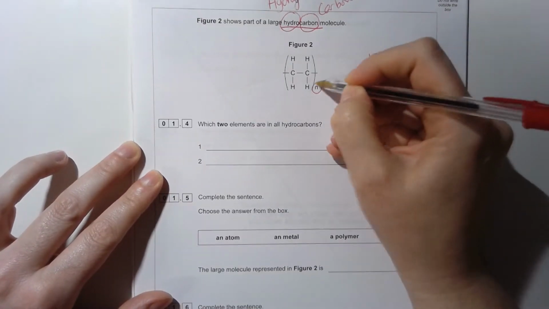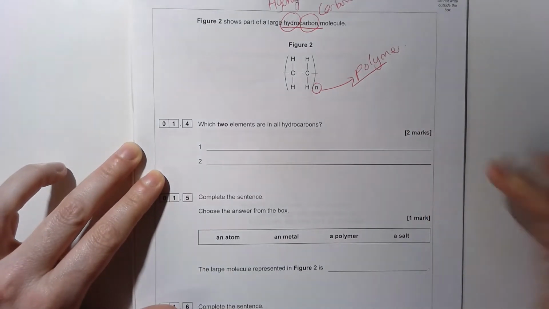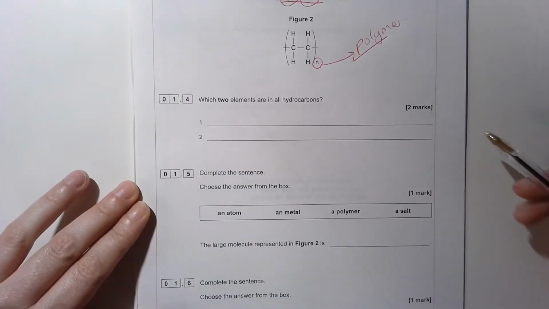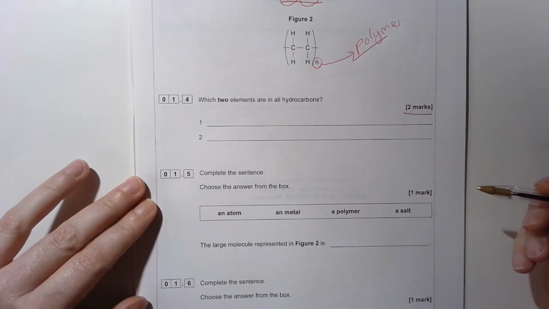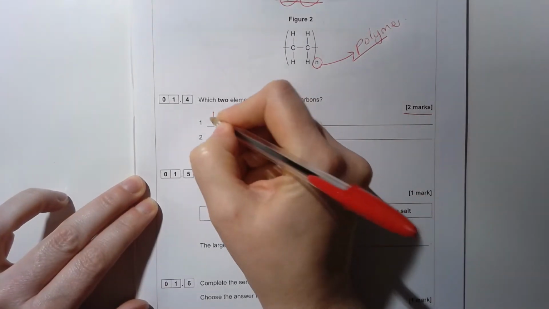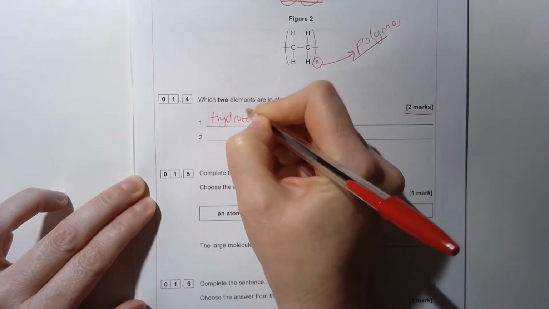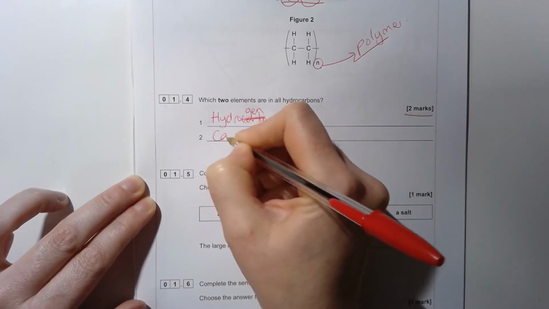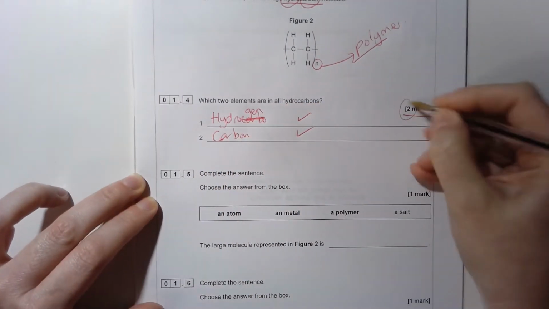This number suggests that n can be any number. Nice easy question then, worth 2 marks. So there's quite a few marks available. Which 2 elements are in all hydrocarbons? As we've already deconstructed our question, we know already. Oh, that's me getting it wrong. Hydrogen and carbon. 2 easy marks for us then to add to our total.